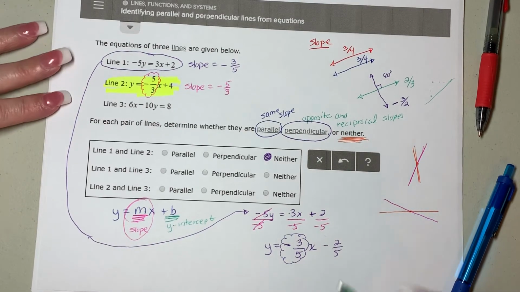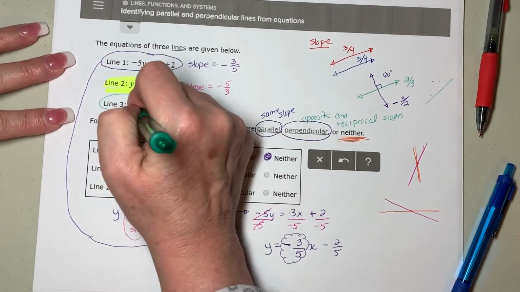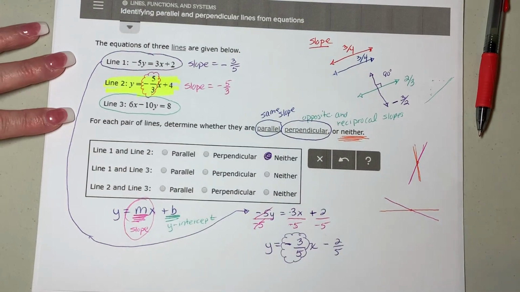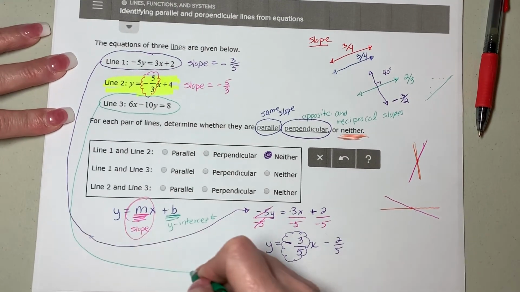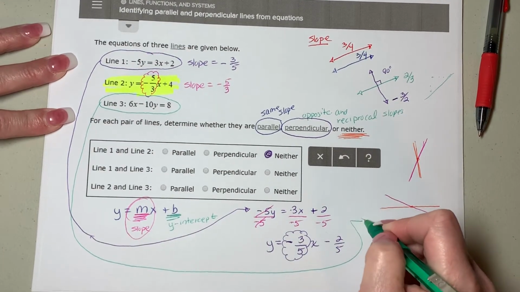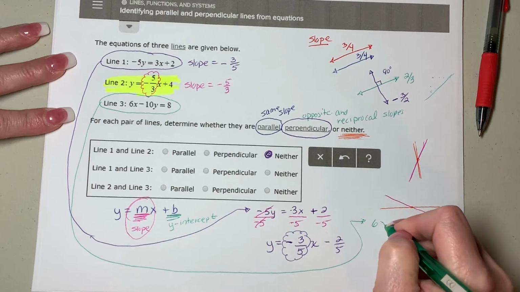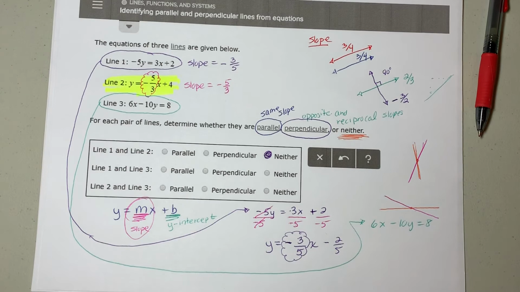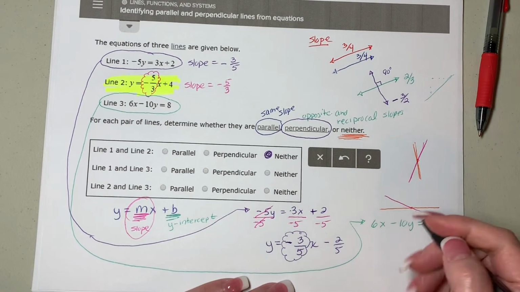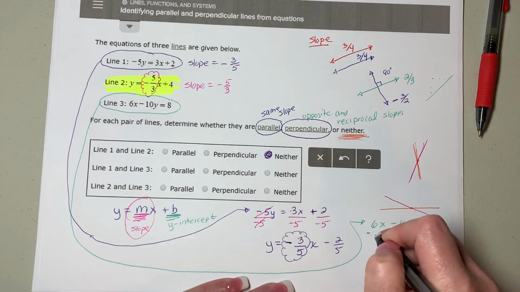So line 3 is going to take a little bit more work to solve for y. All right, so we got 6x minus 10y equals 8. Now I'm trying to solve for y, so the first thing I'm going to do is subtract that 6x.